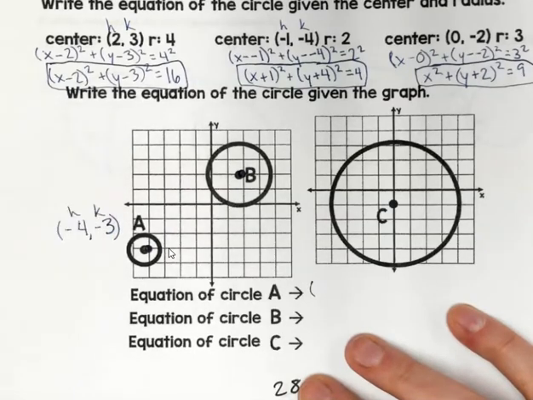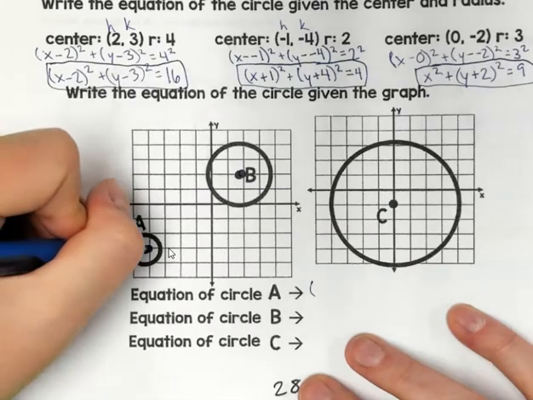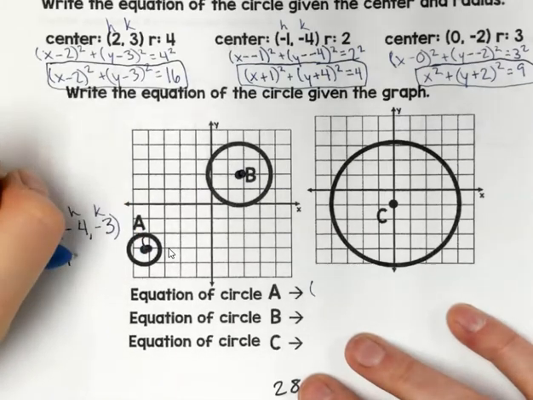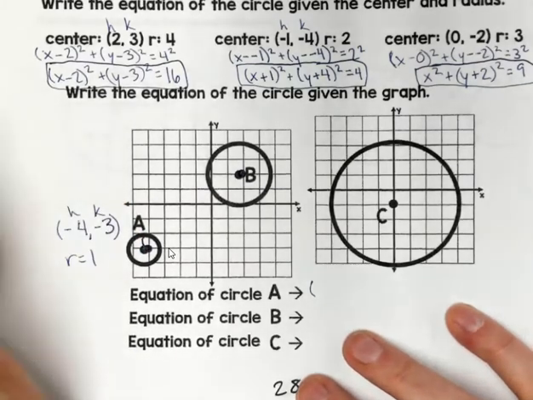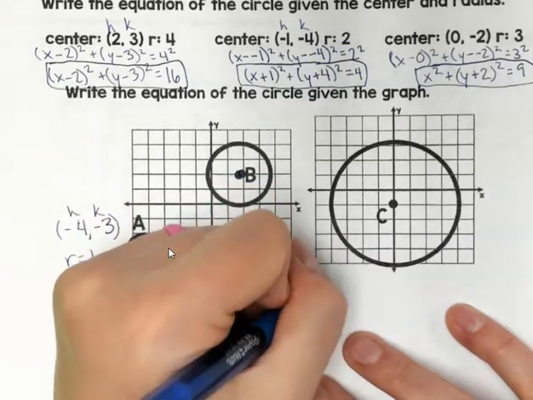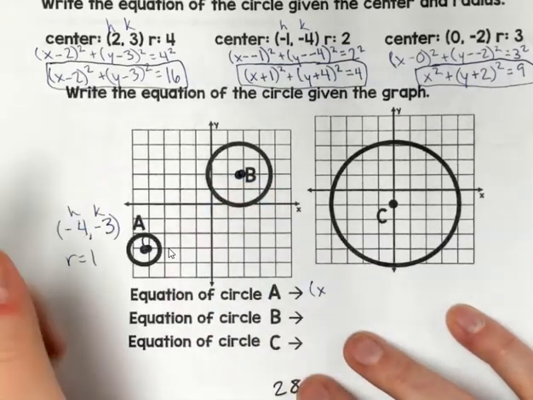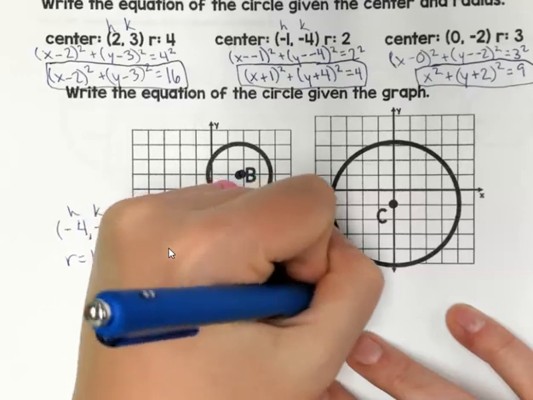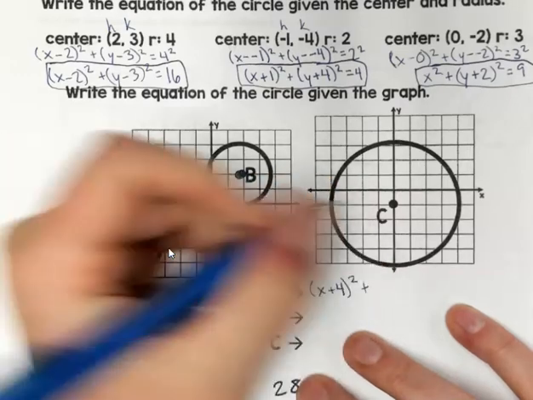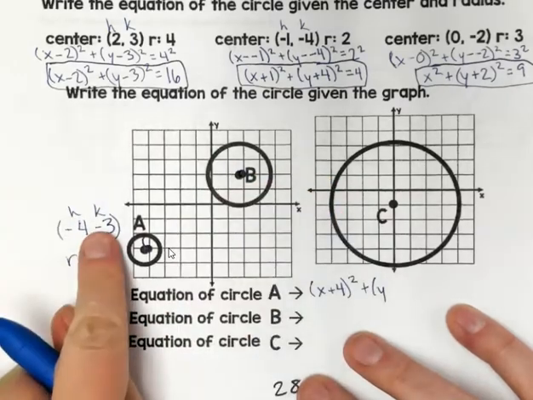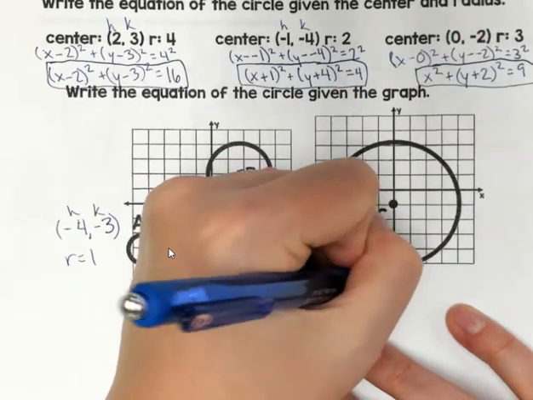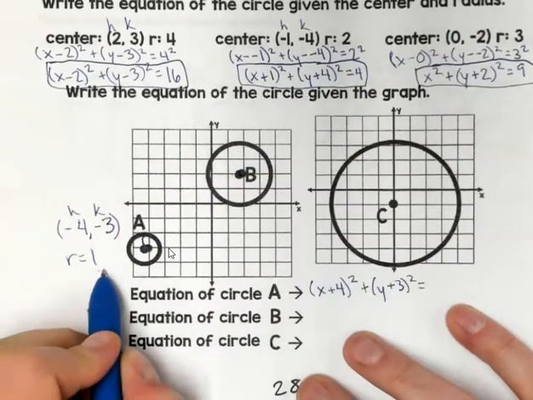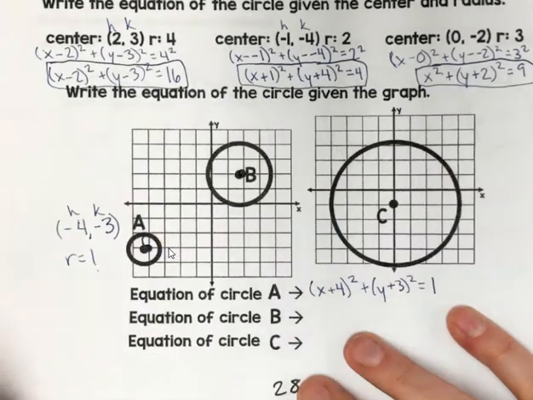It's my H, K. And then my radius is 1 unit away, so r equals 1. So when I plug this in, it's going to be x minus a -4, so x plus 4, you change the sign, squared. Y minus a -3, so y plus 3 squared. And then 1 squared is just 1. So we end up with that.